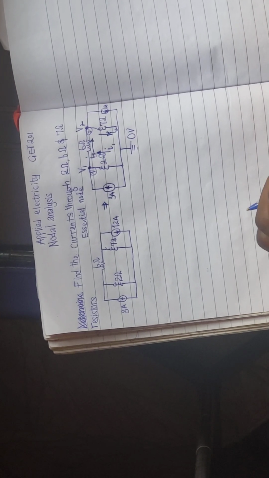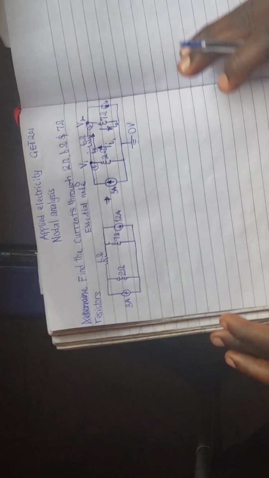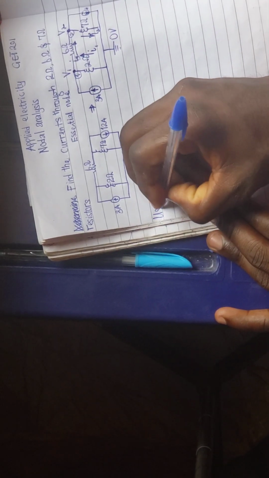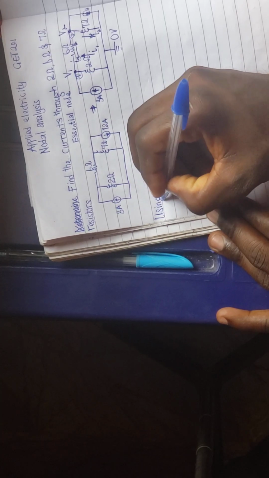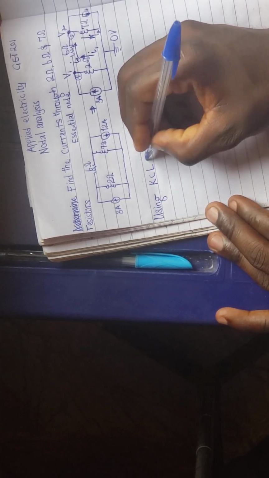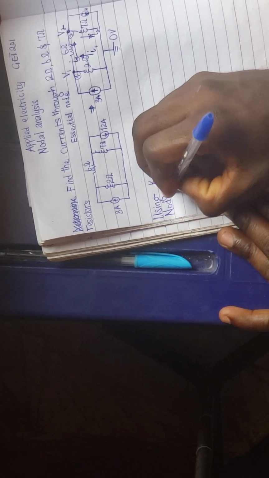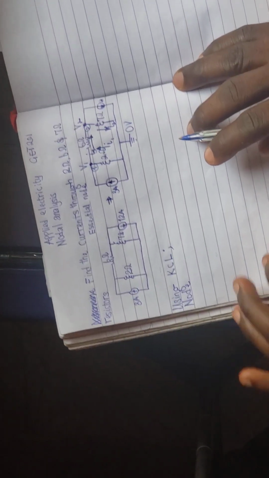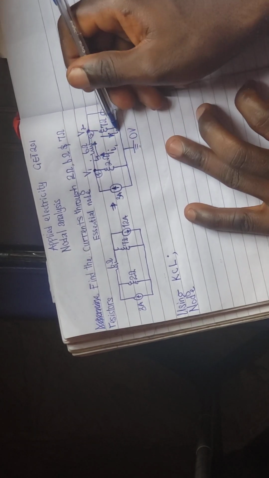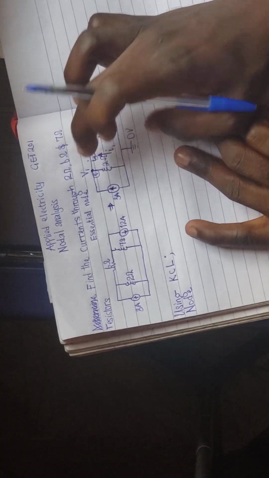Now, what am I going to do? We are dealing with nodal analysis, so I'm going to use KCL, Kirchhoff's current law. Using KCL, for node 1, look at this. We have I1, I2, and I3. This one is common between them.